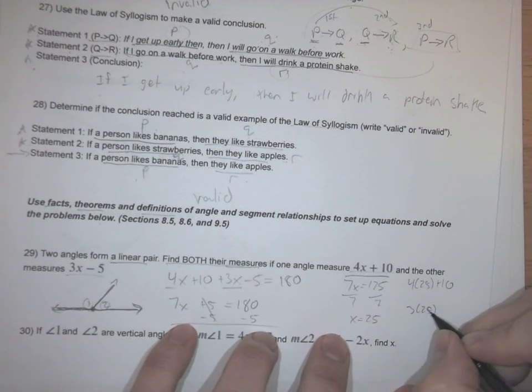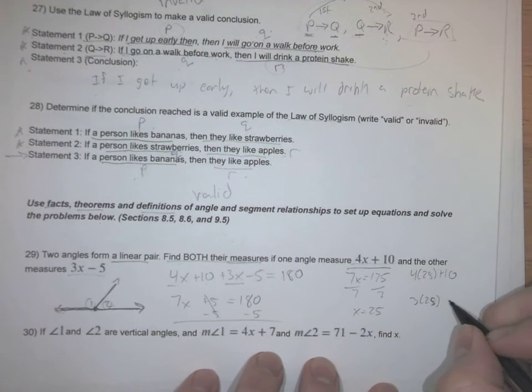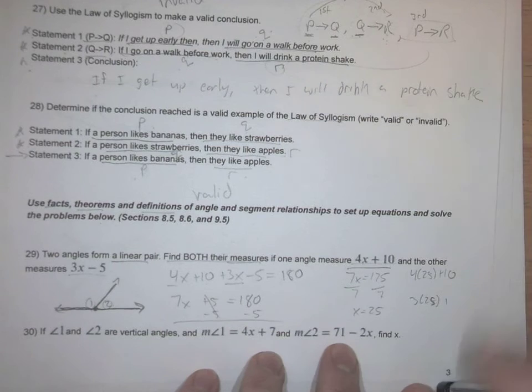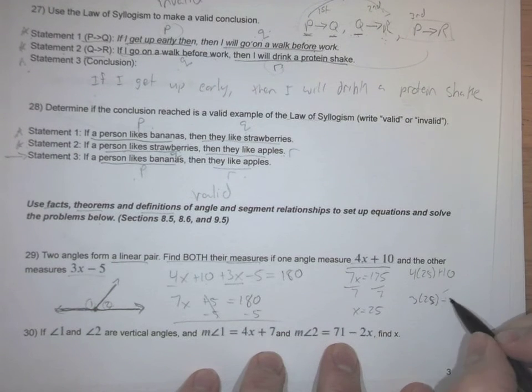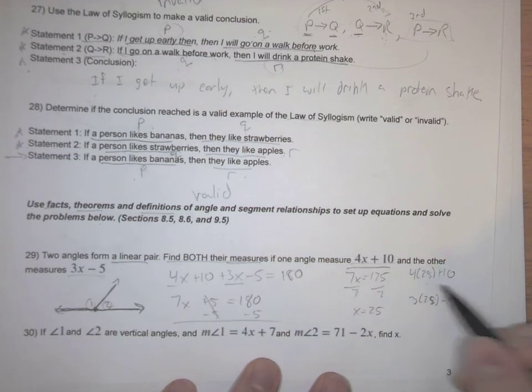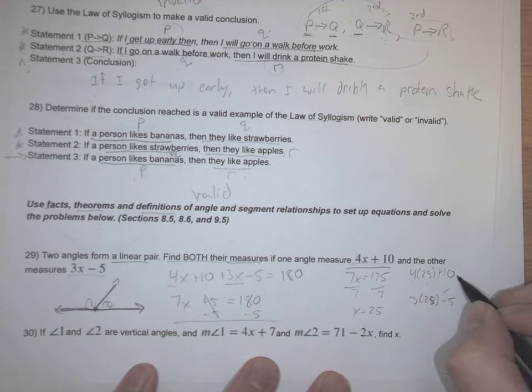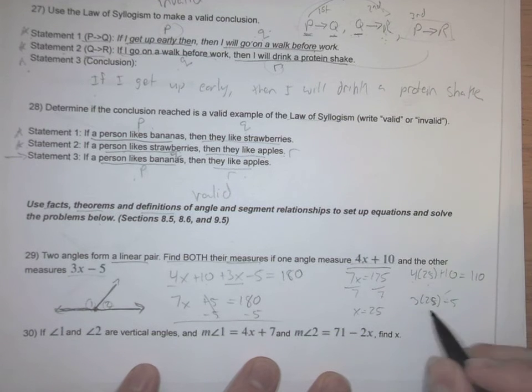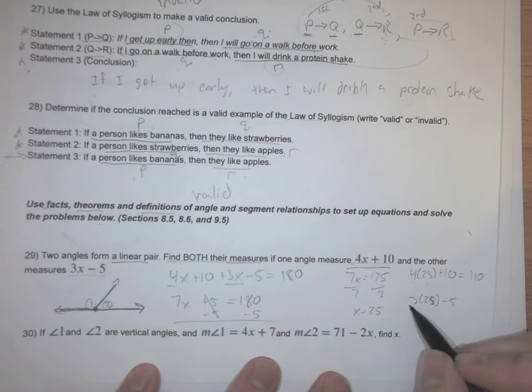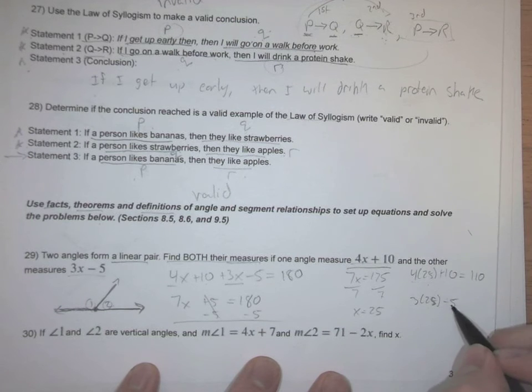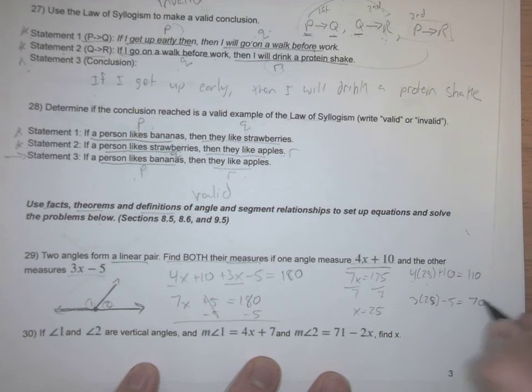And that's going to give us our two angle measures, and they better add up to 180. Sorry, minus 5. Okay, so 4 times 25, think quarters. 4 quarters is $1. So this is 100 plus 10, 110. 3 times 25, that's 75 cents, right? 3 quarters is 75 cents. So 3 times 25 is 75, minus 5 is 70.